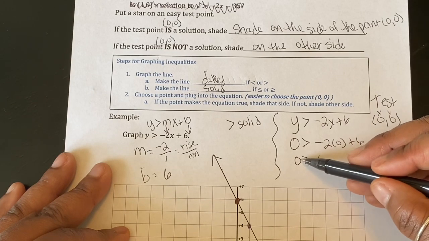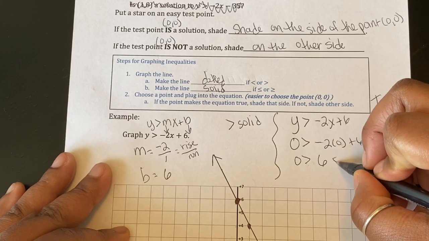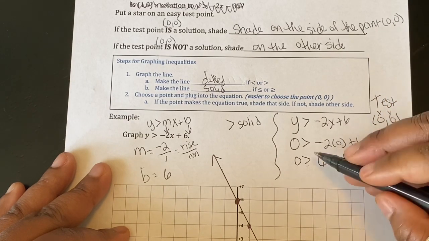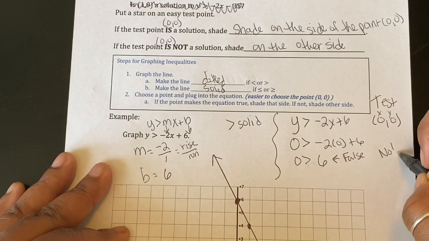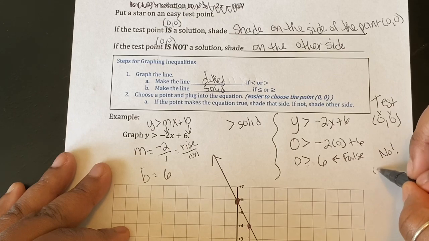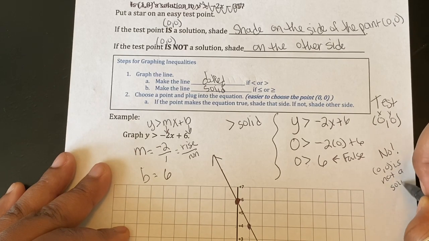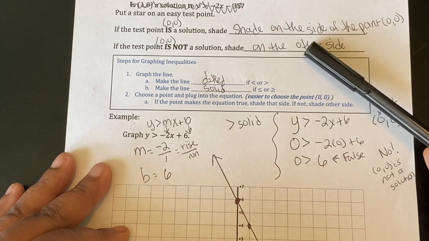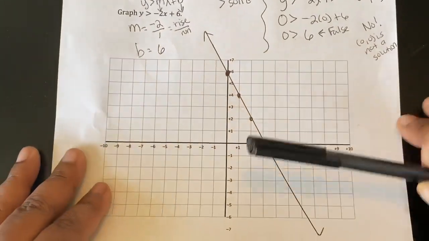Now, is this a true statement? Is 0 greater than 6? No, that's false. So the answer to, is the point 0, 0 a solution? The answer is no. Okay, 0, 0 is not a solution. Therefore, since 0, 0 is not a solution, I'm going to shade on the other side of the point 0, 0.